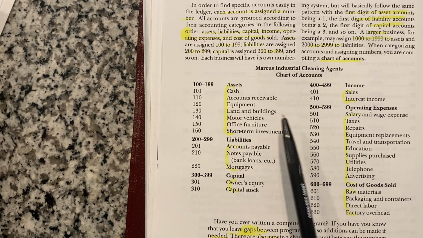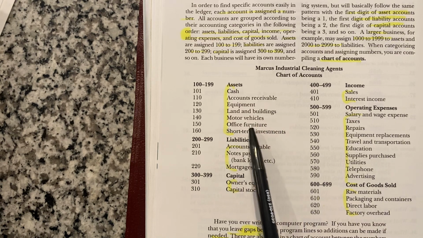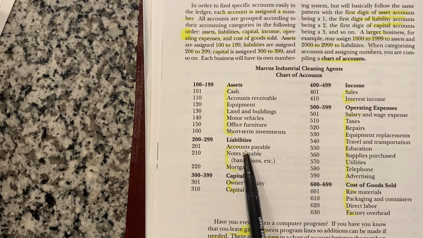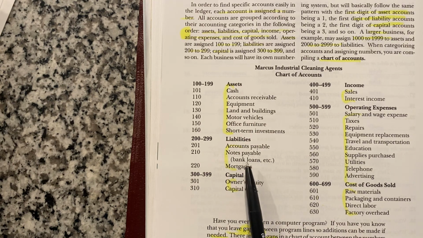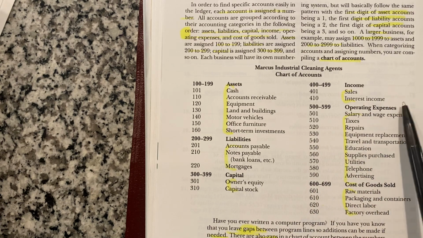Just to review, assets would be your cash, accounts receivable, equipment, land, buildings, motor vehicles, office furniture. Liabilities would be your accounts payable, what you owe, notes payable, mortgages. Capital would be your owner's equity. Anytime you say owner's equity, it means capital. Income would be all your sales and interest income.